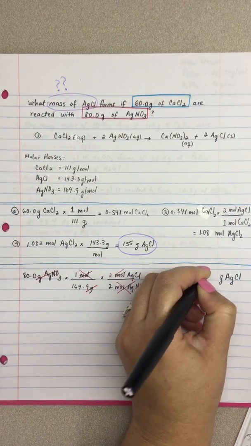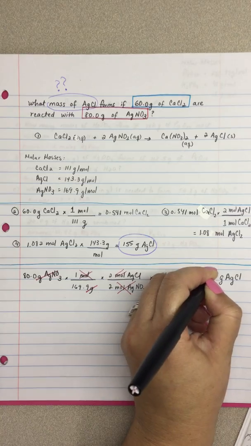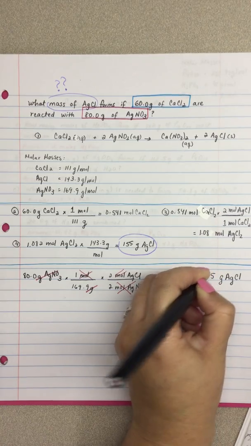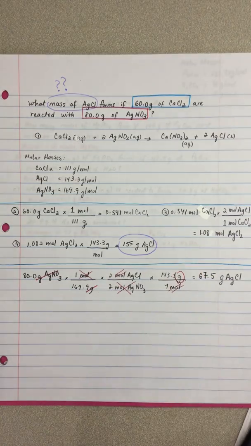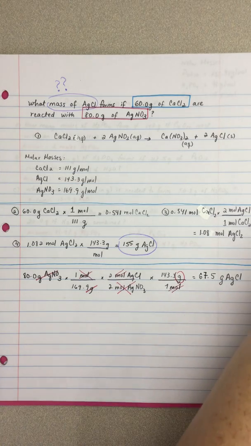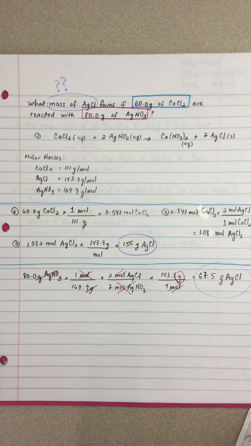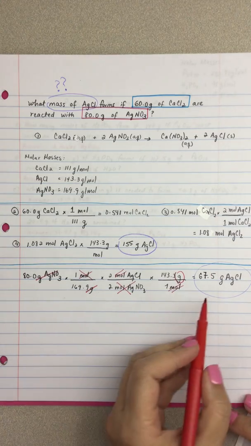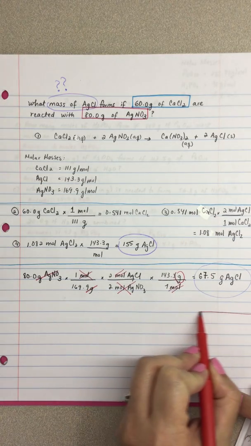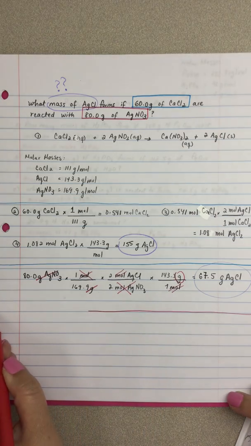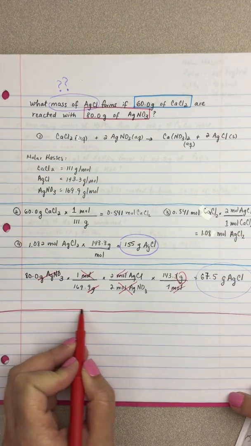And rounding to 3/6, I get 67.5. Okay. So this here, it's the amount of silver chloride that I can get with my reactant silver nitrate.